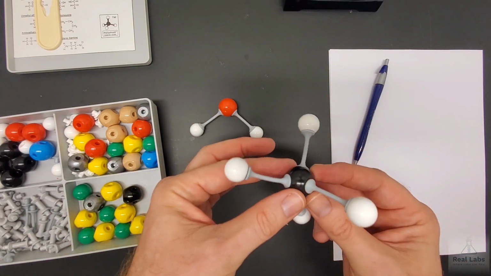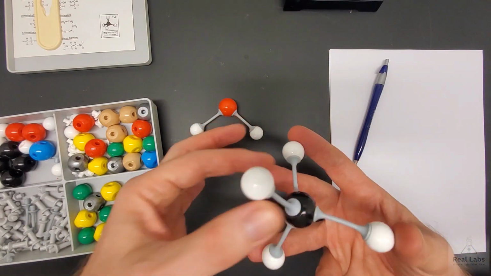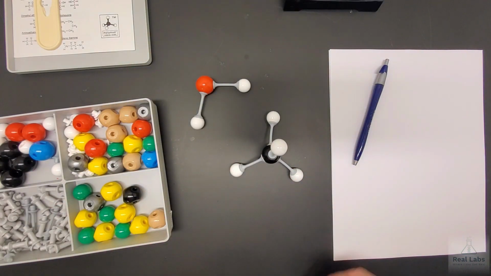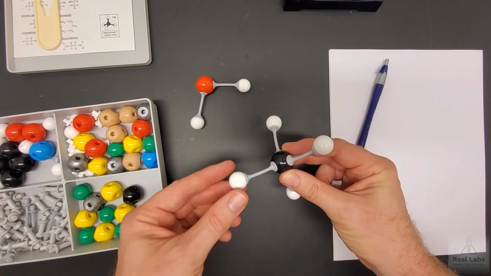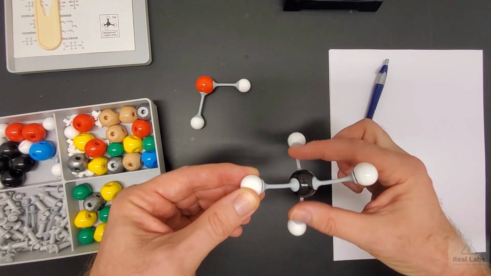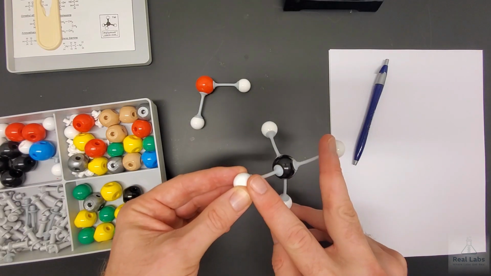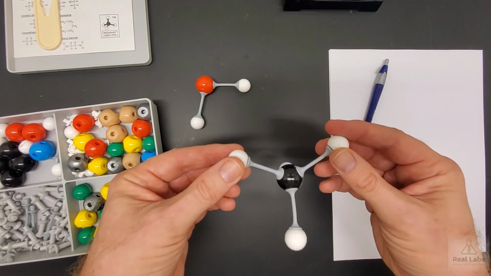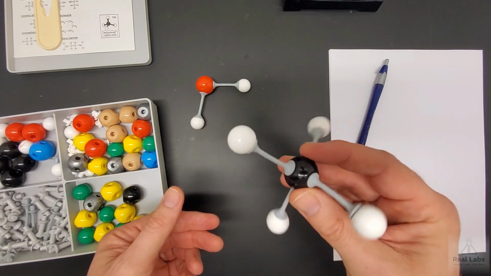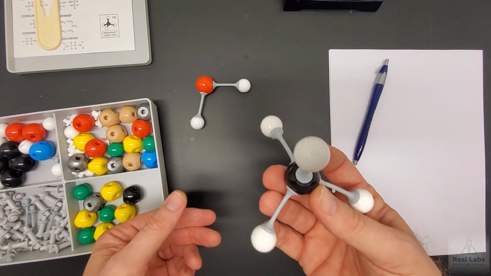Notice how these three here form a little pyramid that it can stand on as you're looking at it. If I just turn this sideways, you can get a sense that this is not in the plane anymore. These two are going away, these two are coming up at you, and ultimately we have a methane molecule that is three-dimensional in nature.